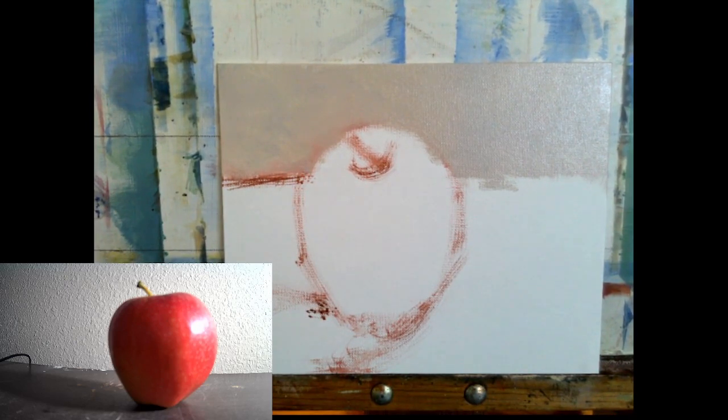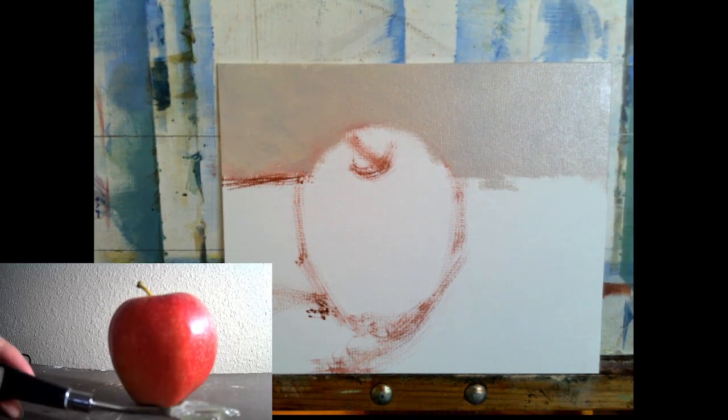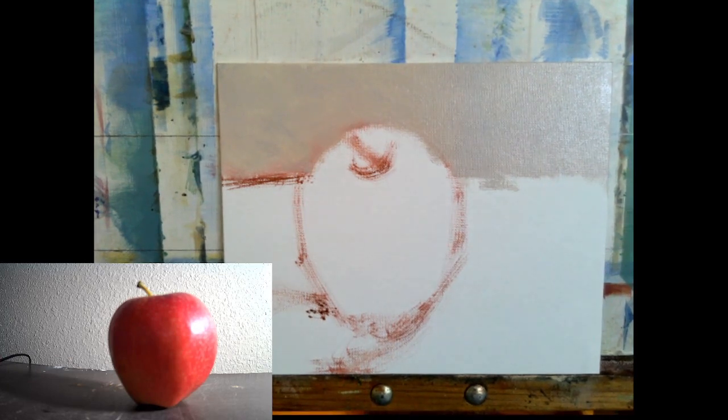Okay, so I just added some white to it. Oh, see, it blends in better now. I can see that it blends in better with that color.